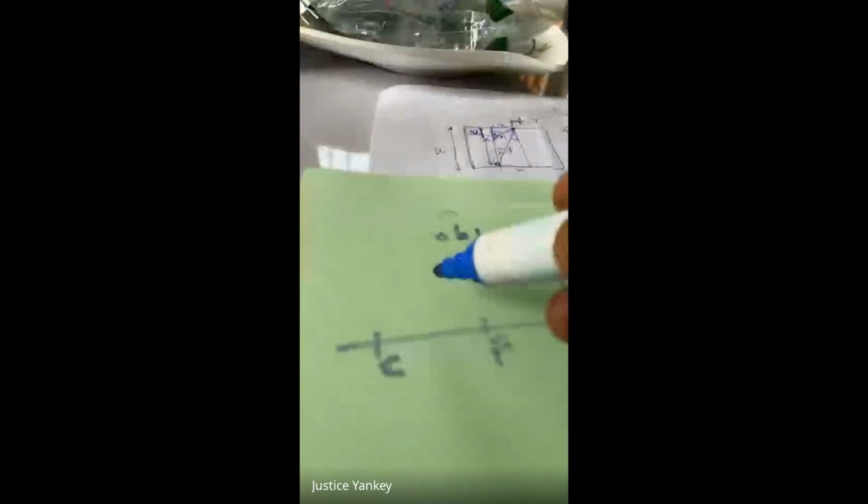Here is the mirror, concave mirror. This is the principal axis. This is F. This is C. Now I'm placing the object between C and F here.